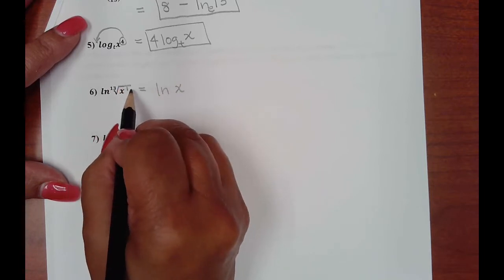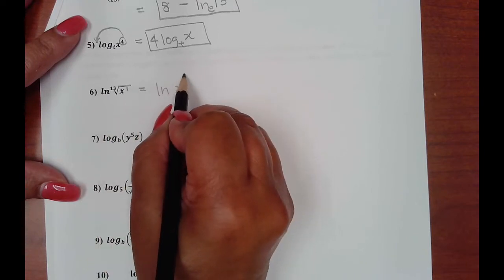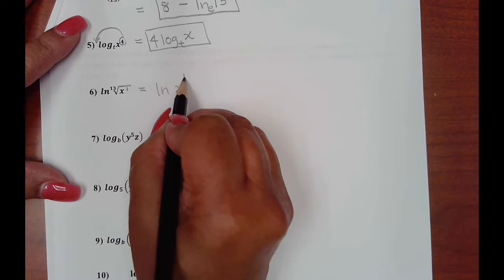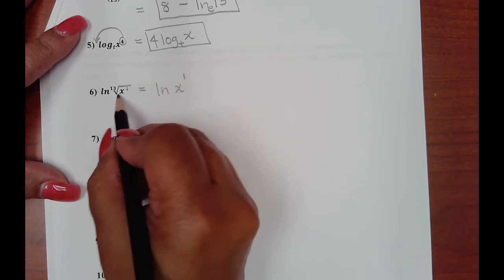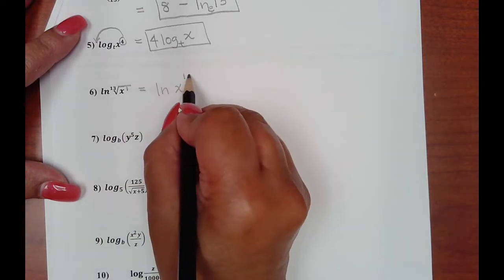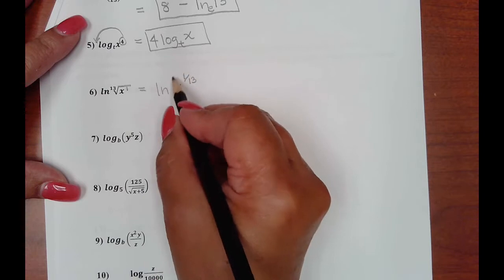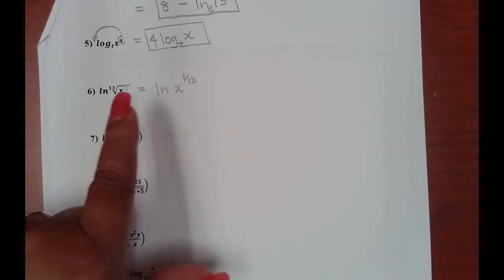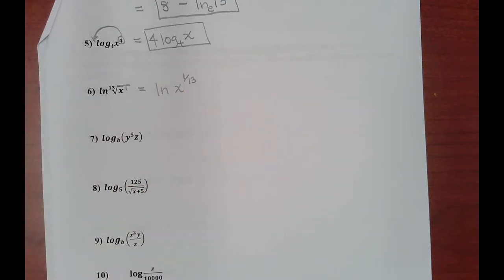A radical becomes a fractional power. The fraction has a 1 on the top. That'll be the power attached to this radicand, as it is called, underneath the radical. And the 13 will be the denominator of this fractional power. And that's how you go from radical form to fractional form. But now you have a power.